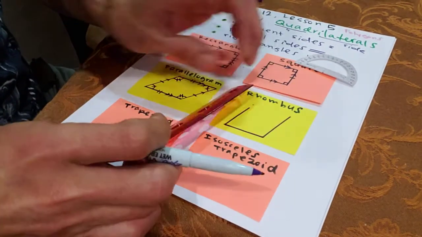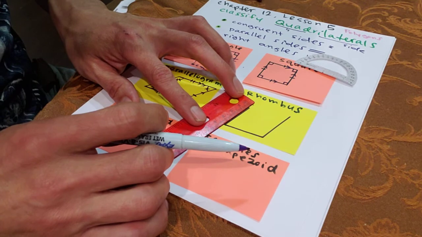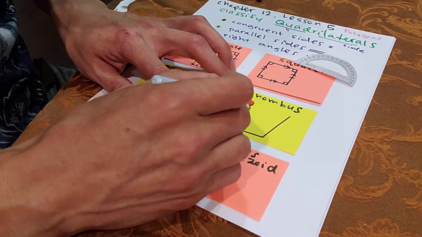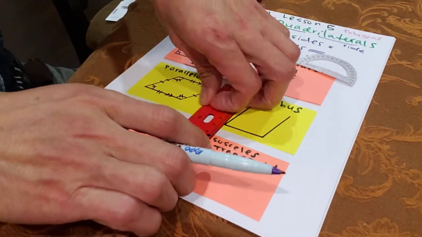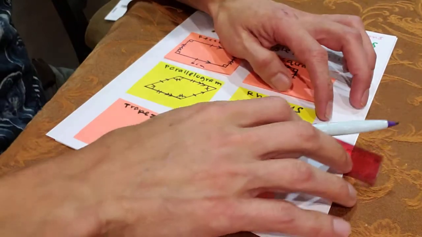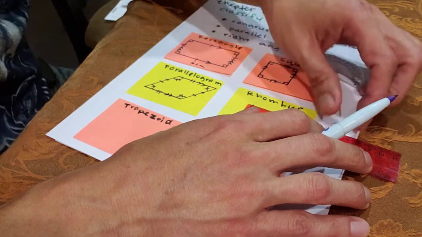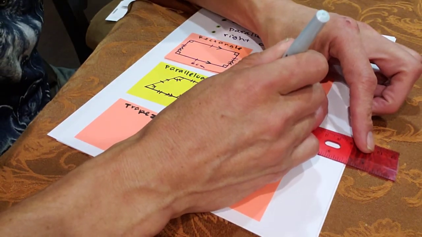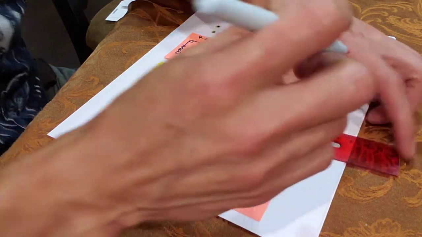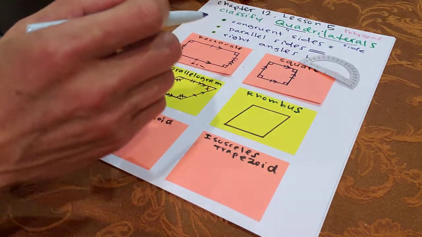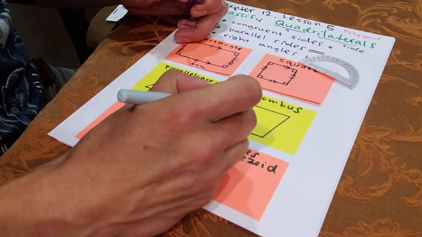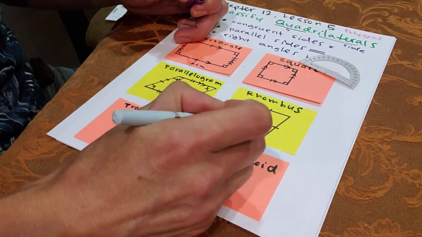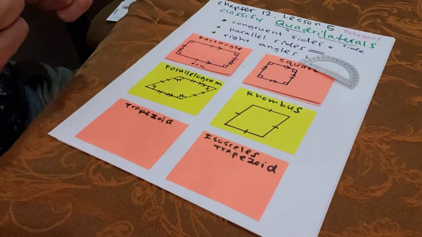I think I didn't get this to be 3.5. No, I measured at 3. I wanted to go 3.5, 3.5. And that's going to ensure that this top line also measures 3.5. There it is. Okay, so the rhombus will have all sides equal length, 3.5 centimeters each.